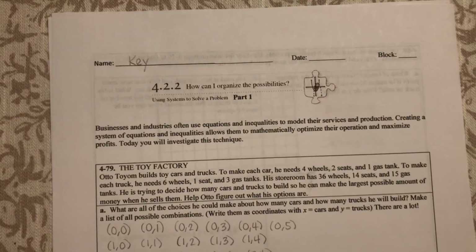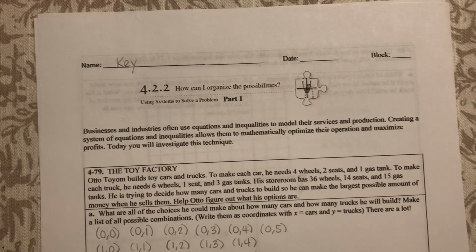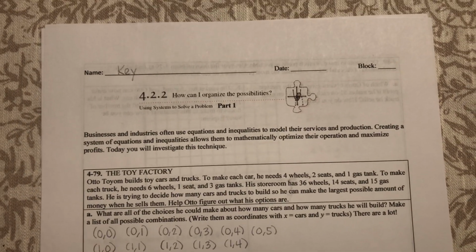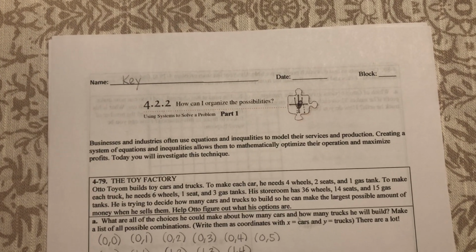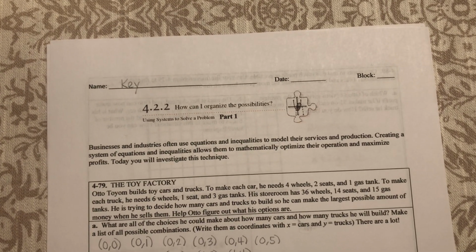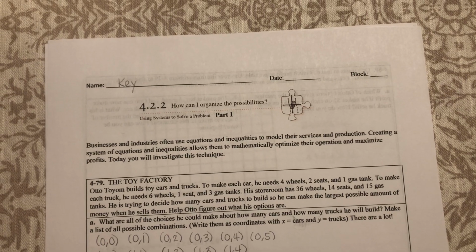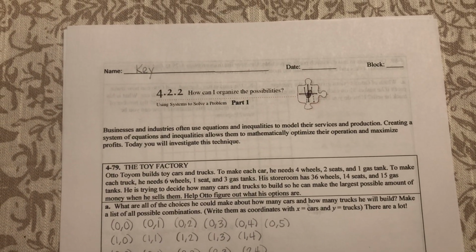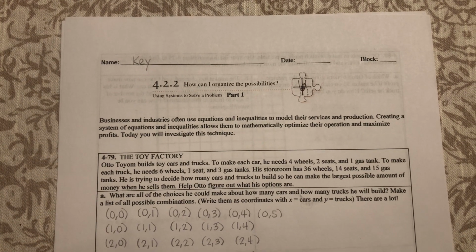So I'm going to start reading from the top. 4.2.2, how can I organize the possibilities? Part 1. Businesses and industries often use equations and inequalities to model their services and production. Creating a system of equations and inequalities allows them to mathematically optimize their operation and maximize profits. Today, you will investigate this technique.